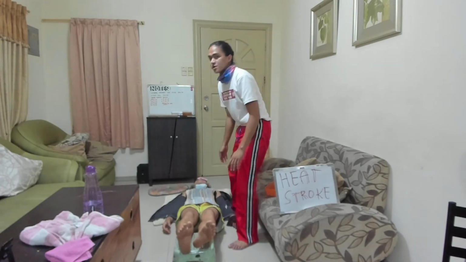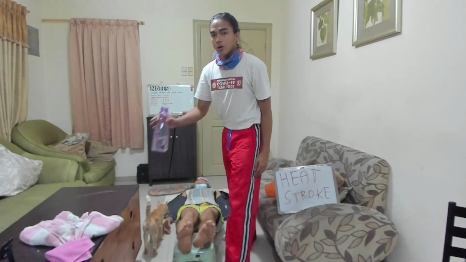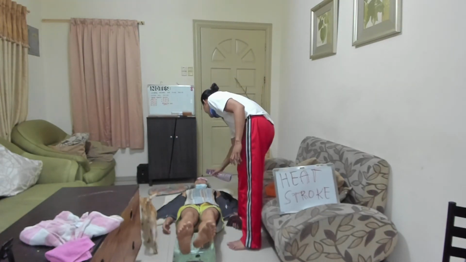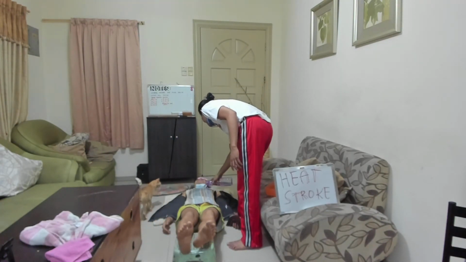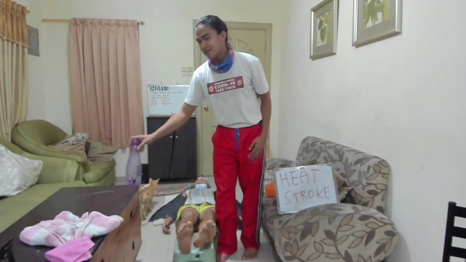Now, we are constantly checking the temperature of the patient, and we can add more water to make the cooling faster.